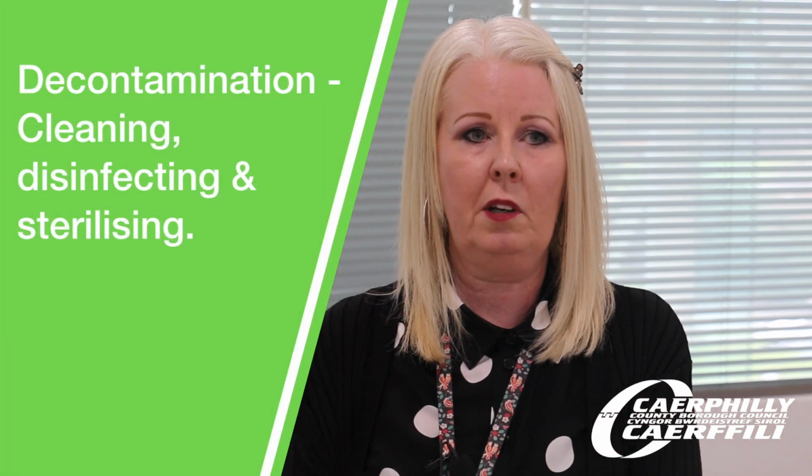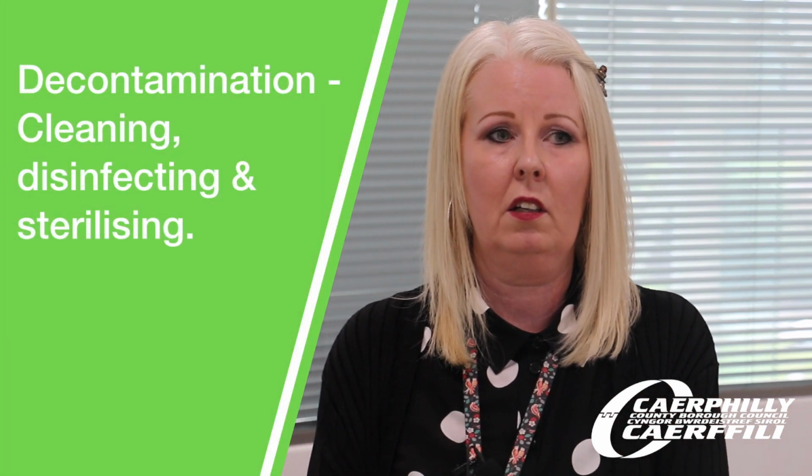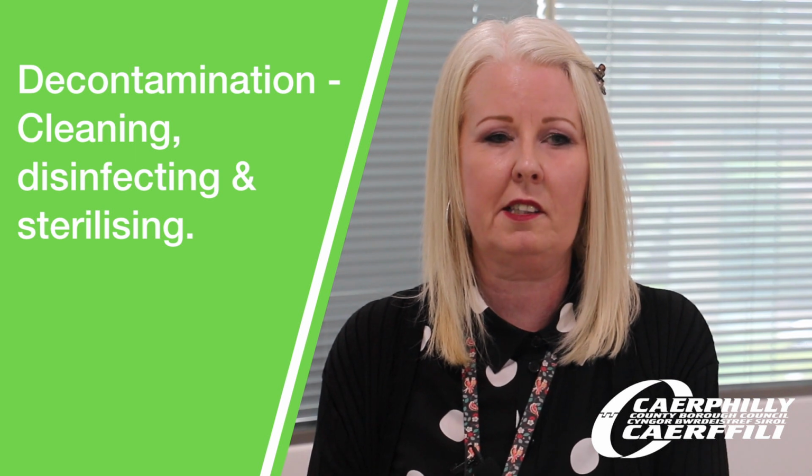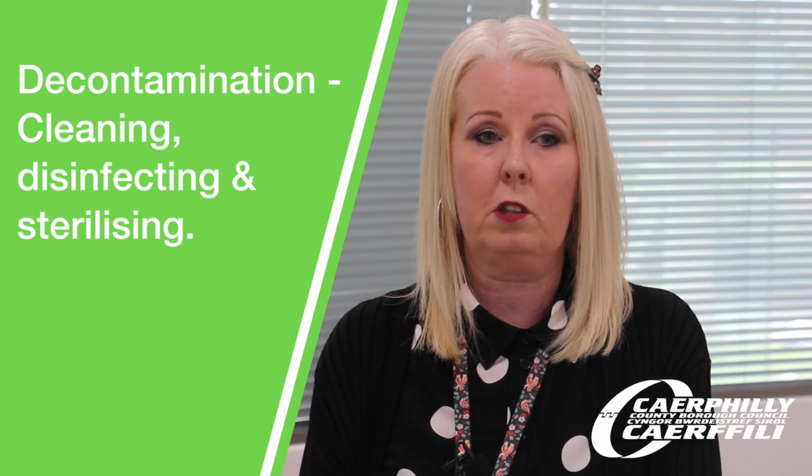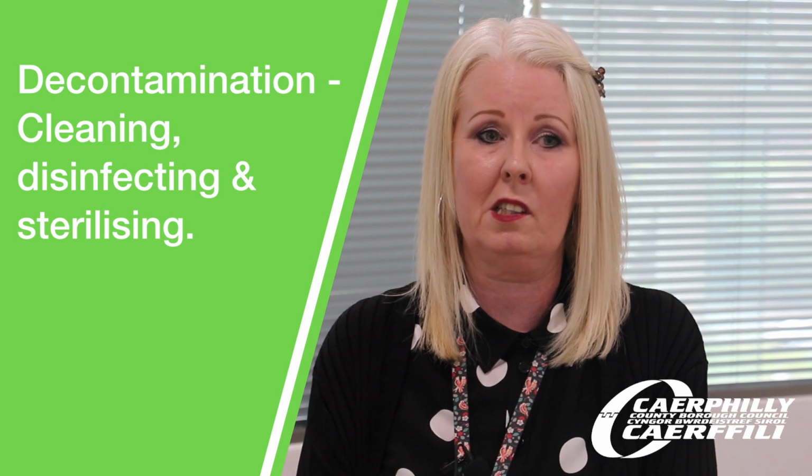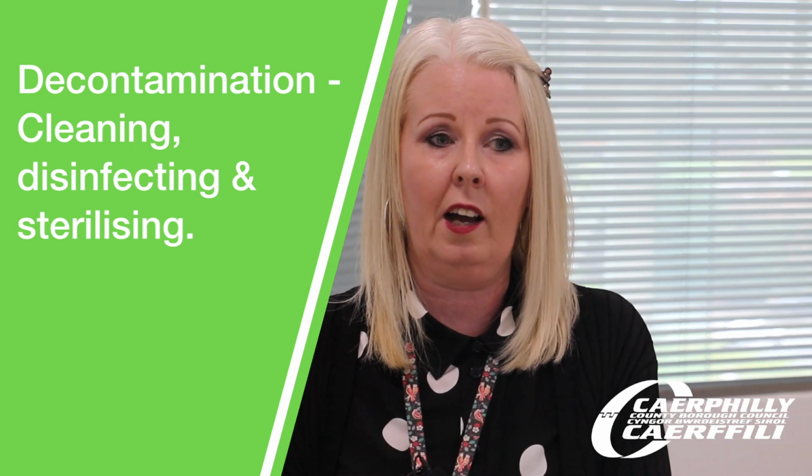Decontaminating equipment. Inadequate decontamination can be associated with outbreaks of infection. It is vital that all reusable equipment or furniture is decontaminated between use. Decontamination is the combination of cleaning, disinfection and sterilisation. The method used will depend on whether the piece of equipment is low, intermediate or high risk of contamination.